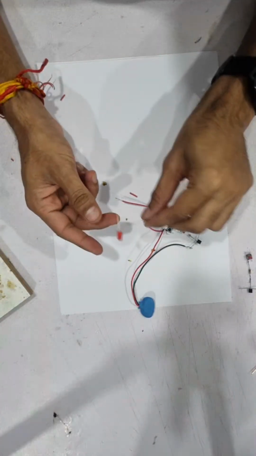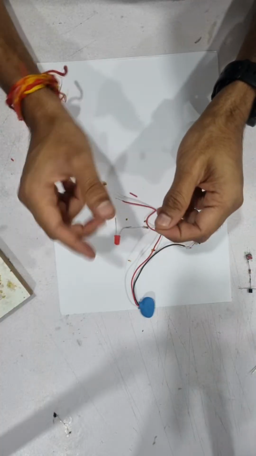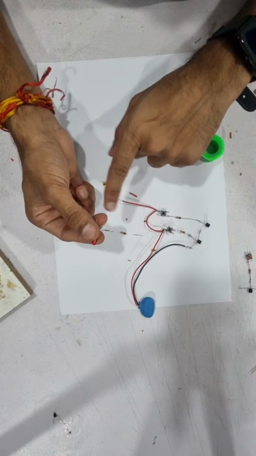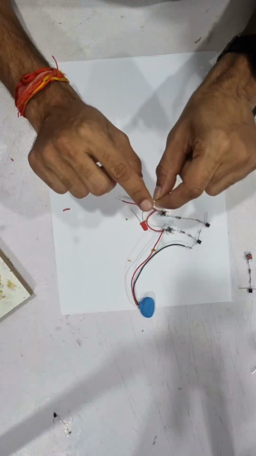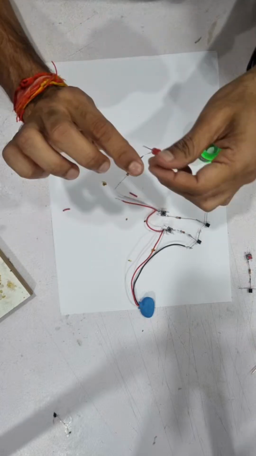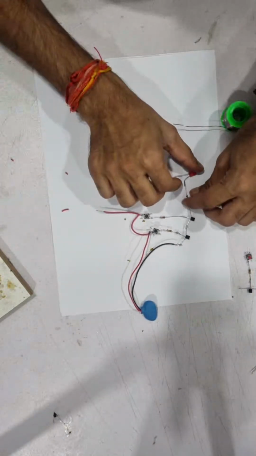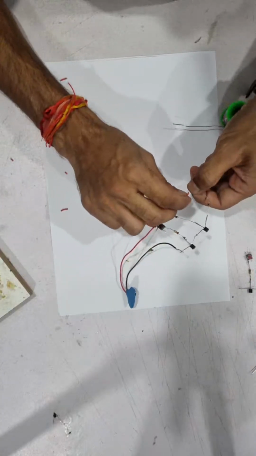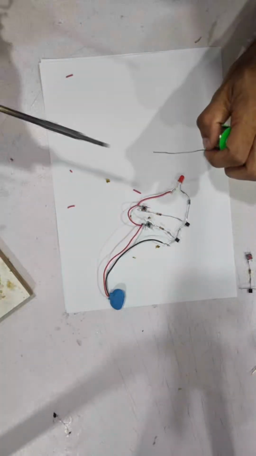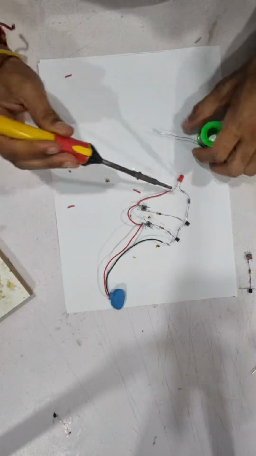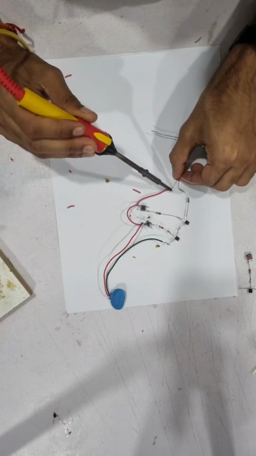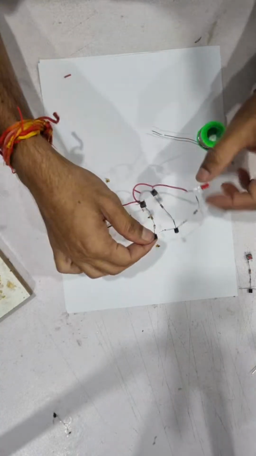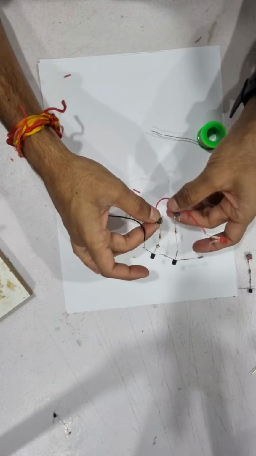Now I'll take the LED. For saving the time, I have already connected a 1 kilo ohm resistor. This is 1 kilo ohm, this is 10 kilo ohm. 1 kilo ohm resistor to the negative part of the LED, just to save the LED. Okay, I'll just make a small bend. I'll wrap the wire and this is done. Okay, everything is solid and in good condition. This one is done.